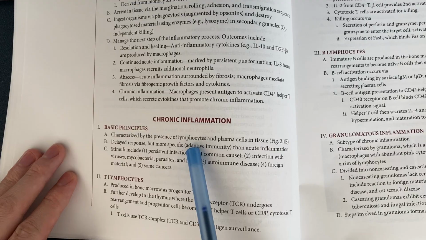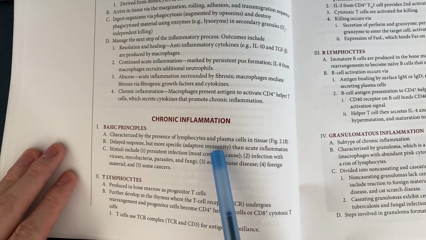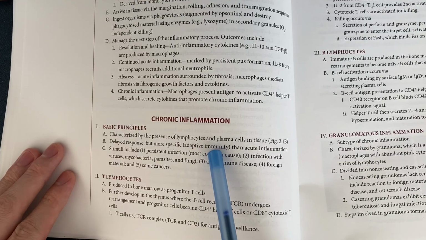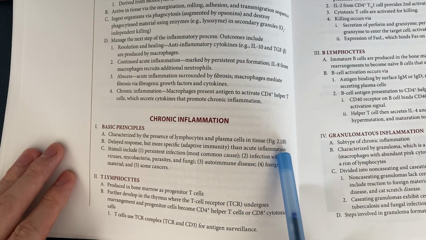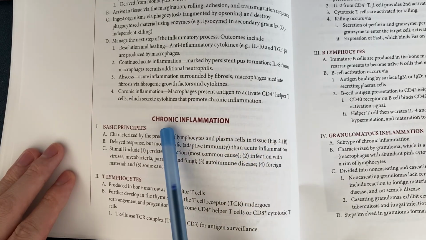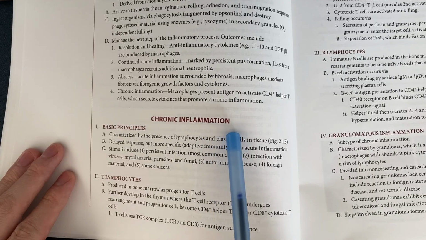Specificity is known as adaptive immunity, and they can have a more specific response compared to acute inflammation. And that is how you know chronic inflammation can be involved.